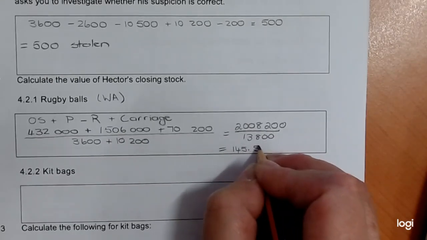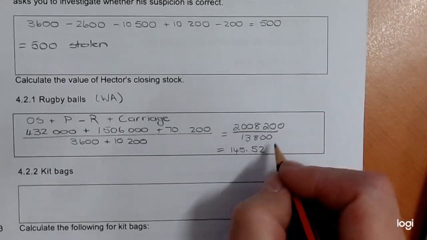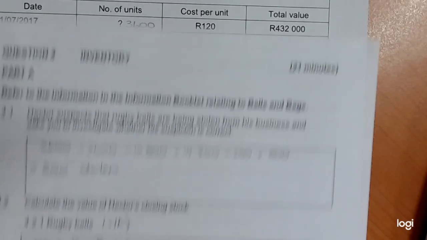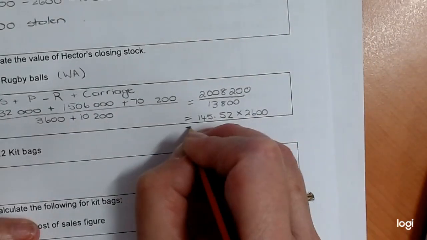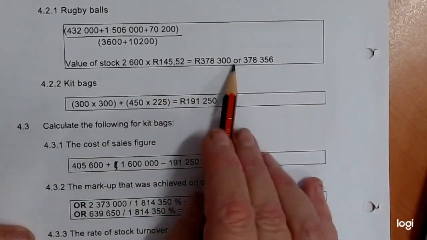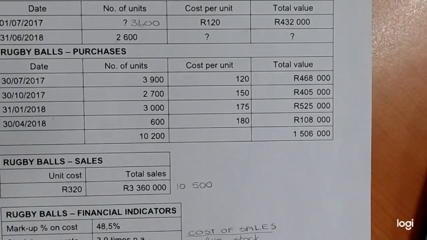Just remember, this is not your final answer. This is the average price. Now you've got to times it by the number of units you have on hand, and that is where we get our answer from: 378,300.